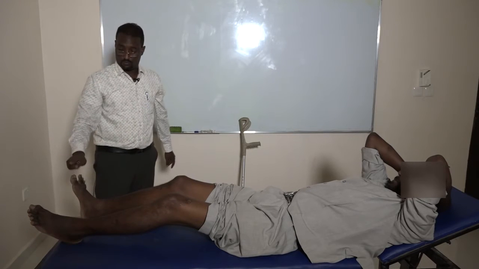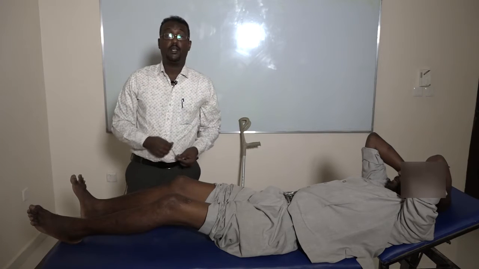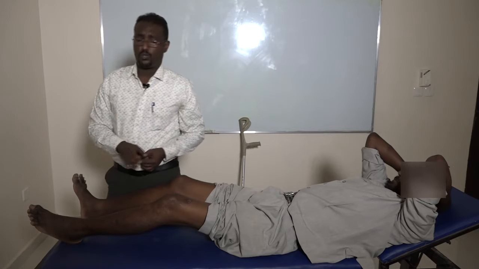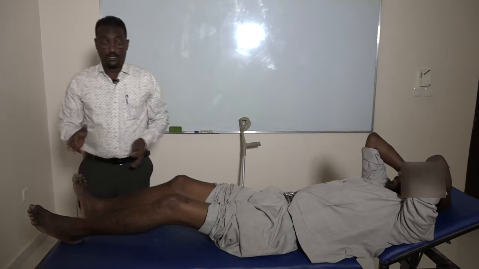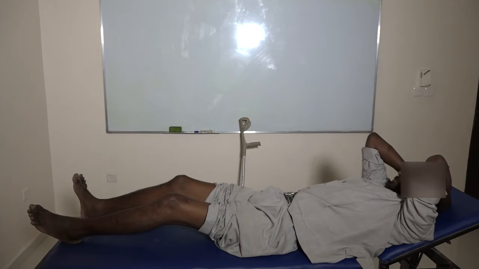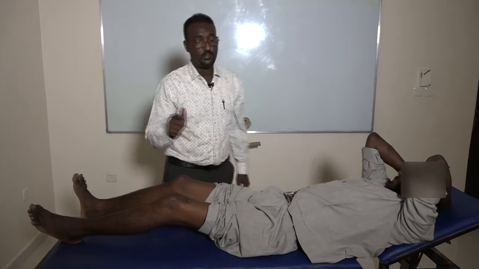Here, if you focus with me, this patient has an upgoing plantar. An upgoing plantar is one of the signs of upper motor neuron lesions. That means the spinal cord or the brain is affected. I finish the plantar reflex, tone, power, reflexes.